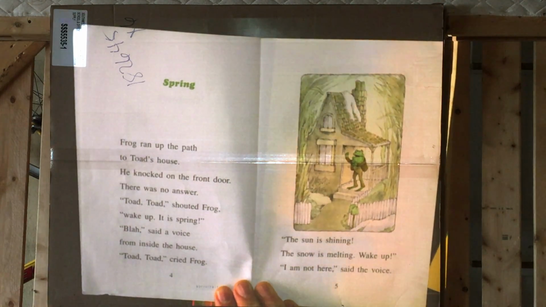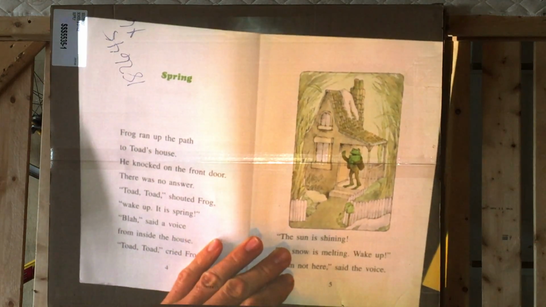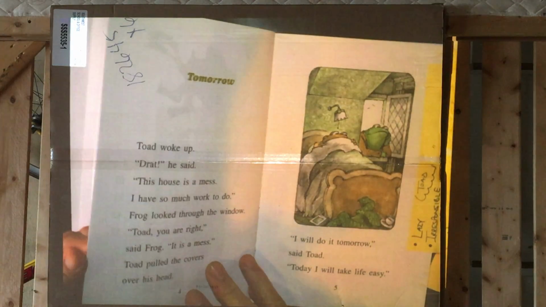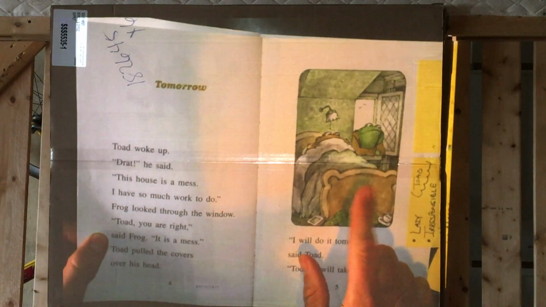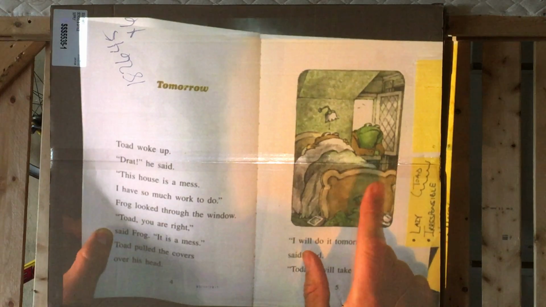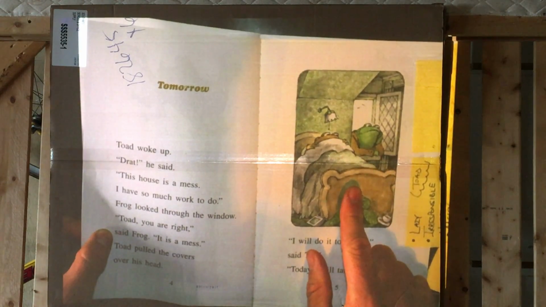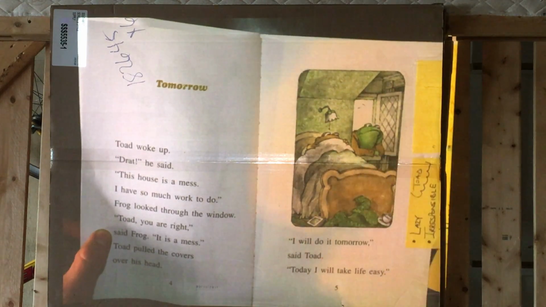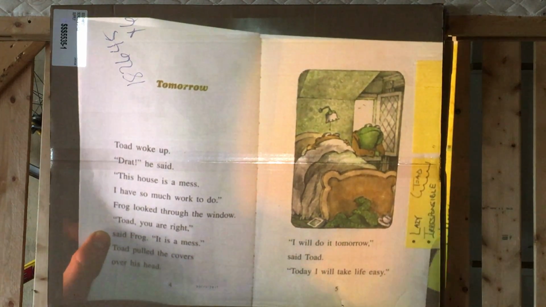Once again, we're noticing similarities. Something similar already. I'm going to go back to this book, and oh look. Where does this take place? This takes place in Toad's house as well. And look, Frog is looking through the window. So something I've learnt already. Frog likes to get up early. So I'm just going to write that down.